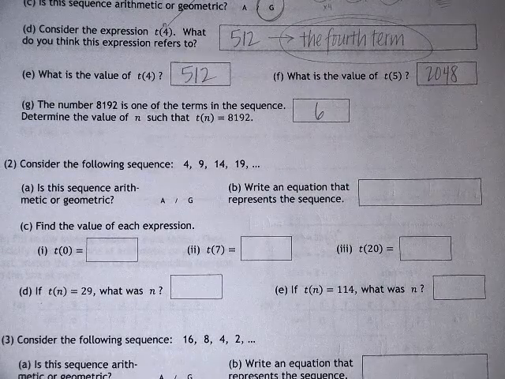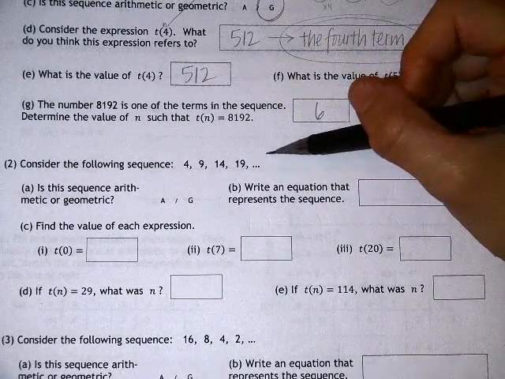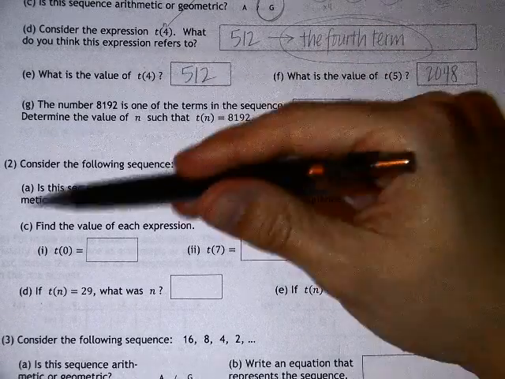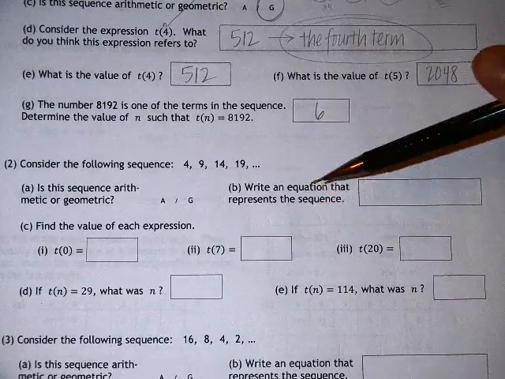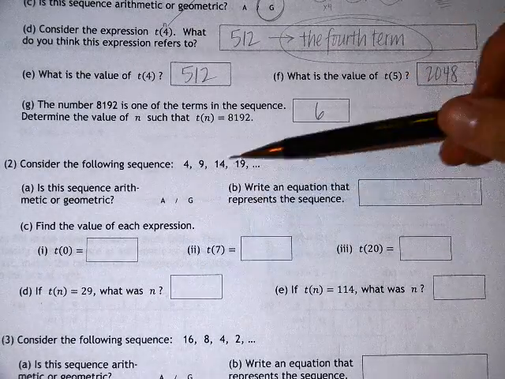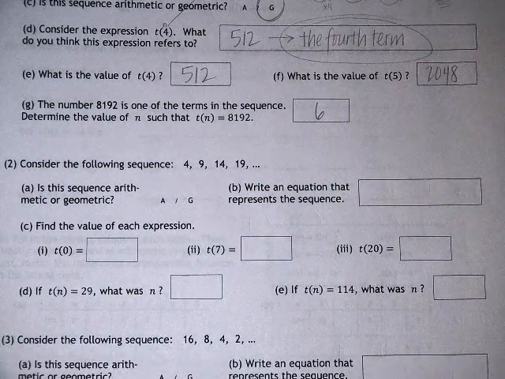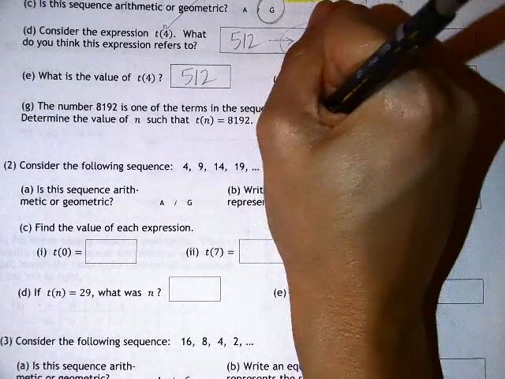In question number 2, we're once again going to be given a sequence, a list of numbers, and a bunch of questions about that sequence. To make our lives easier, I'm going to suggest that we do something that this question doesn't ask us for specifically, and that's to make a table.